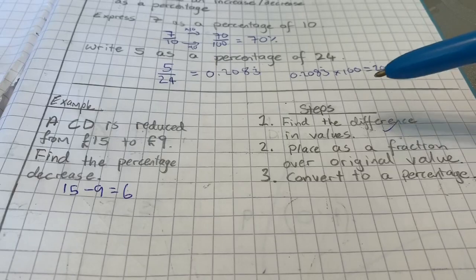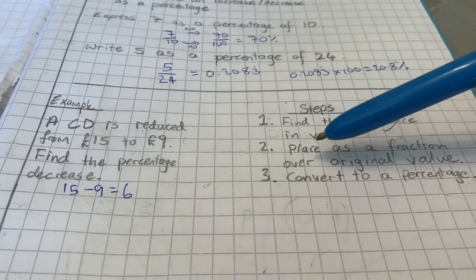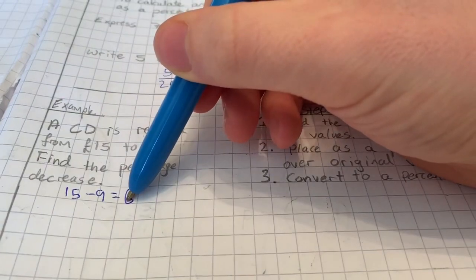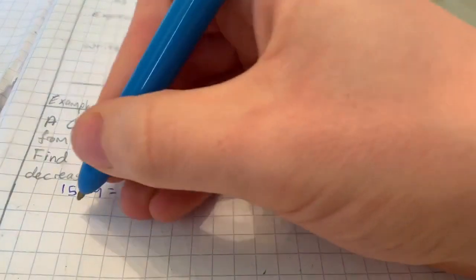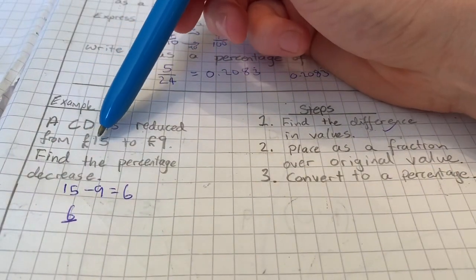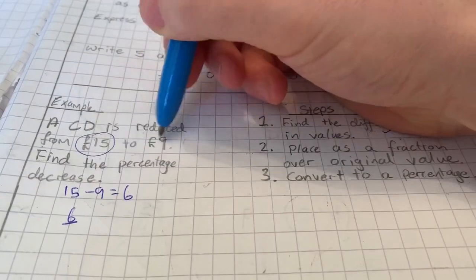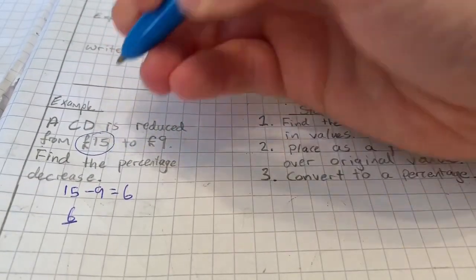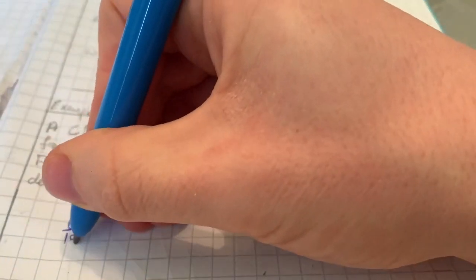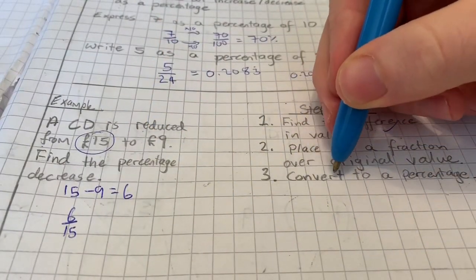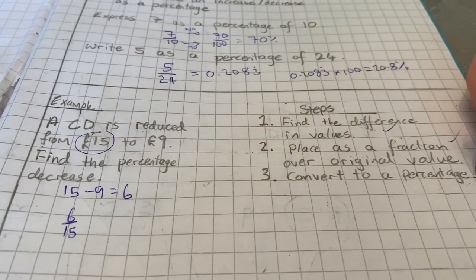Second step, place as a fraction over the original value. So you take that 6 that you've just calculated, and place it as a fraction over the original value. Now the original value here is 15 because it's gone from 15 to 9. So you put that over 15. Now, final step, convert to a percentage.